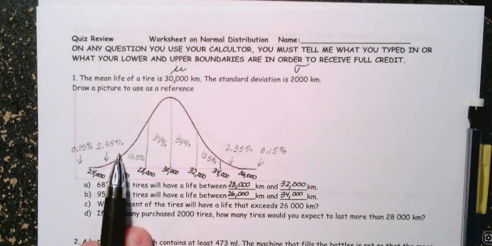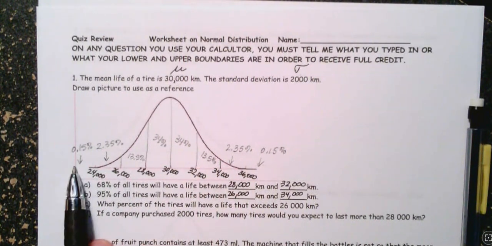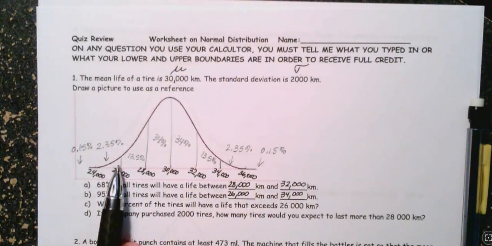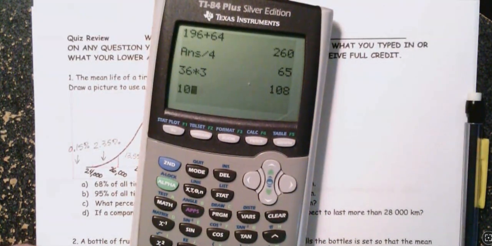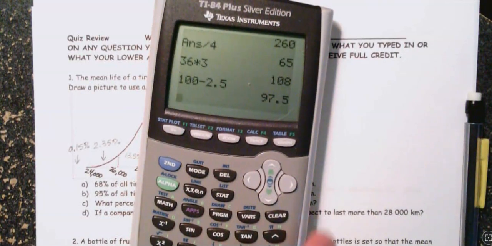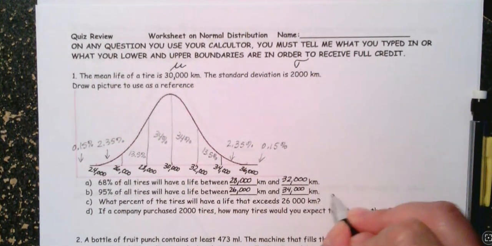To me, from here up, it's easier, instead of adding those all together, which I could do, to just know that from here down is 2.5%. These two together always equal 2.5. So from here down is 2.5%. Since they asked in percents, if I take 100% and take away 2.5, I get 97.5%. So that's what I'm going to put here.